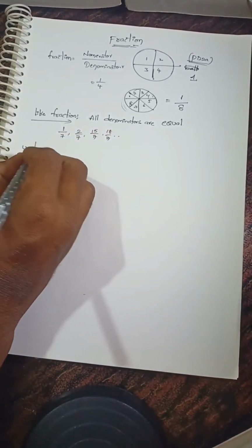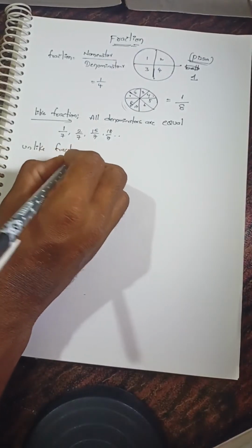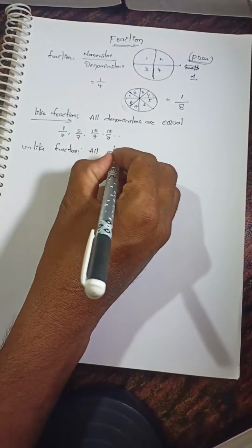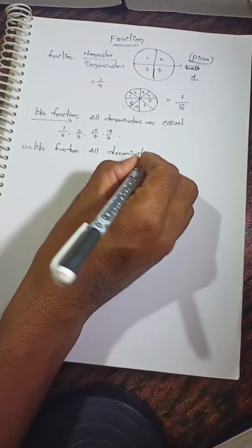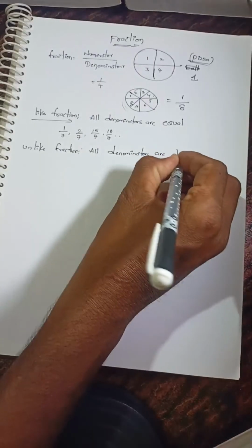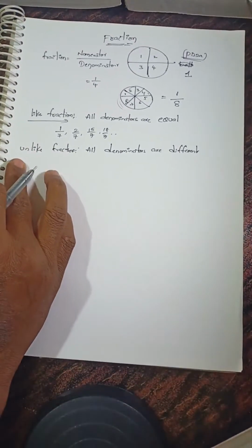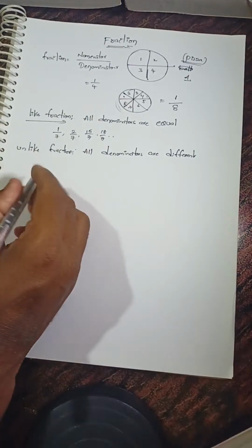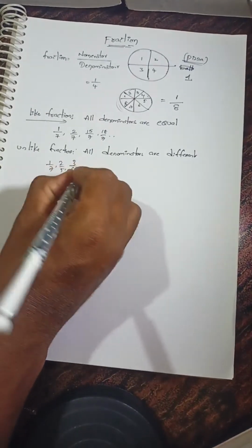The second one is the unlike fraction. So what is called an unlike fraction? In unlike fractions, all denominators are different. That is called unlike fraction. For example, 1 by 7, 2 by 5, 3 by 8, like this.